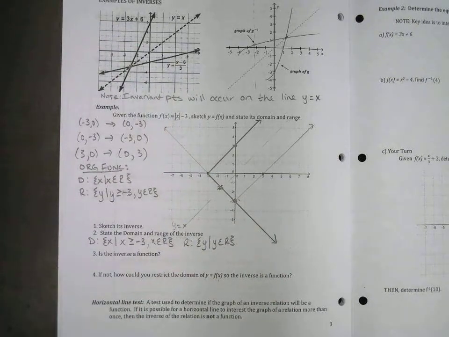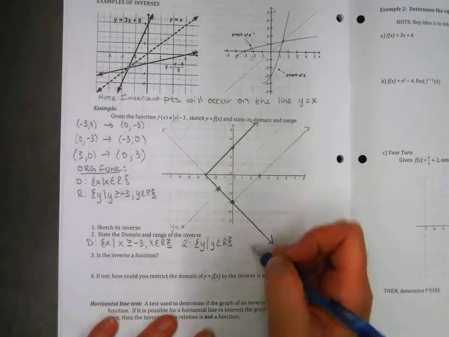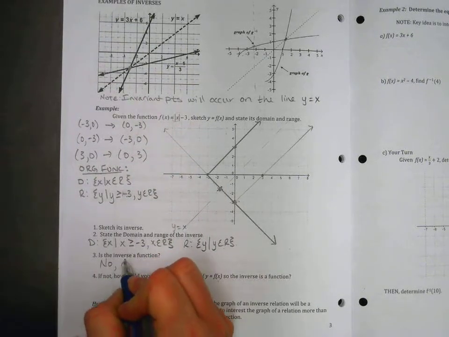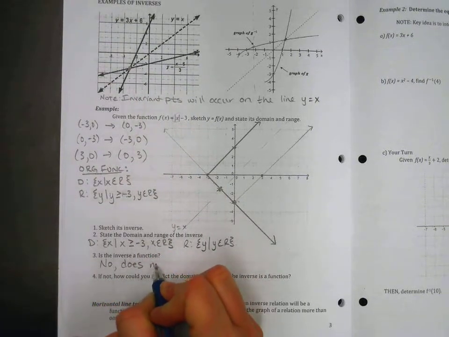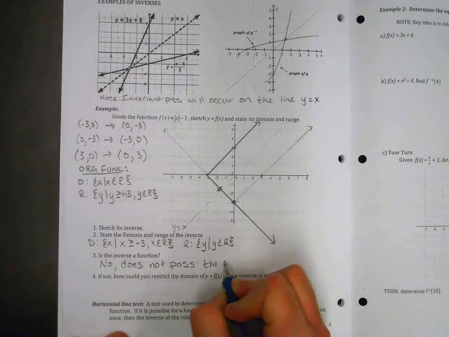So the next question is, is the inverse a function? If I were to do a vertical line test anywhere on here, this would not be a function. No, it does not pass the vertical line test.